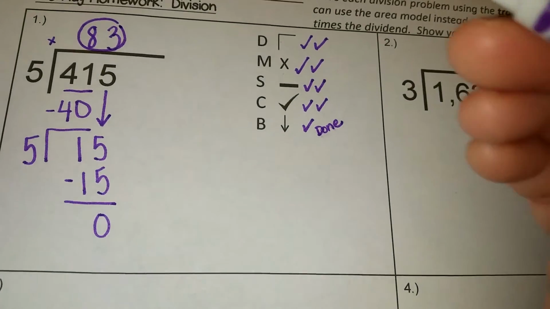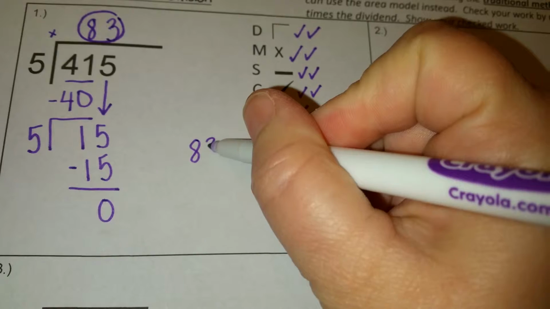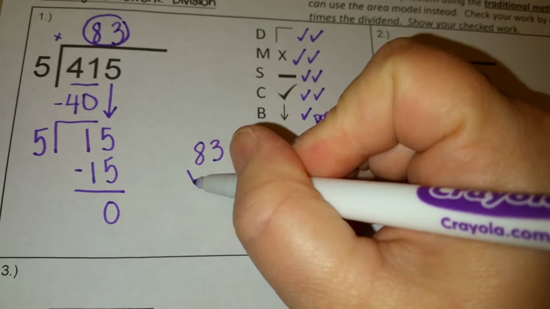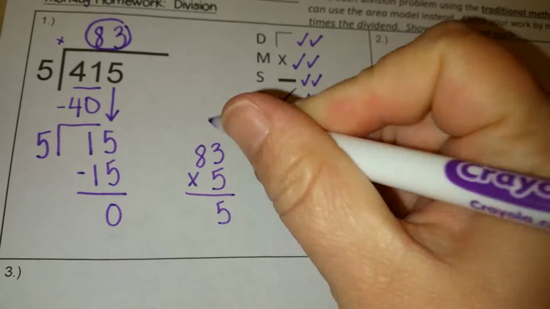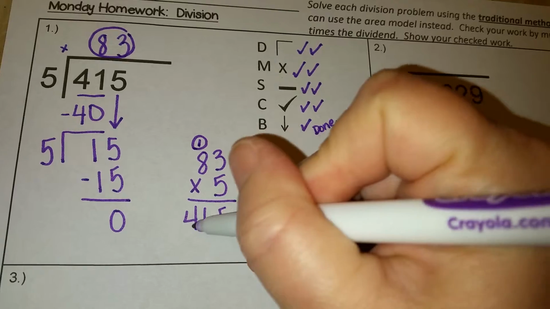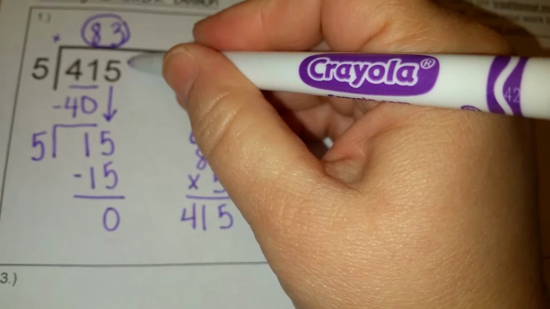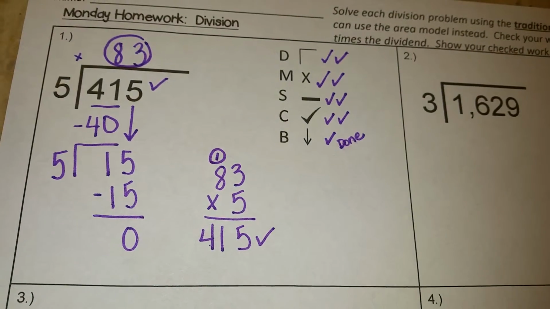Now to check that, we're going to take our answer, our quotient, 83, and multiply it by our divisor, 5. And we get 415. That's the same number we started with here, so our check is good to go.